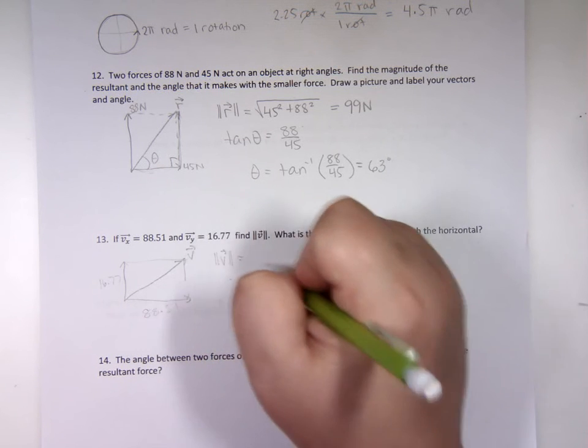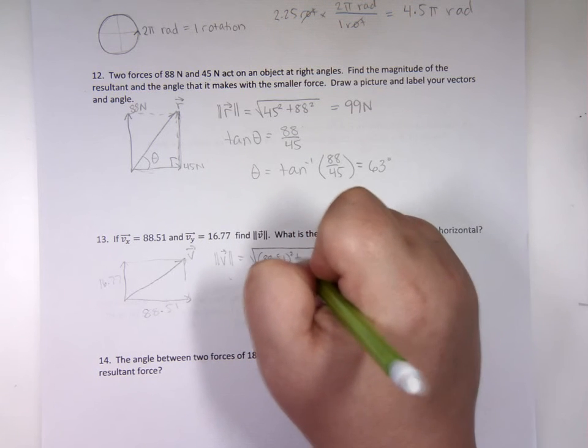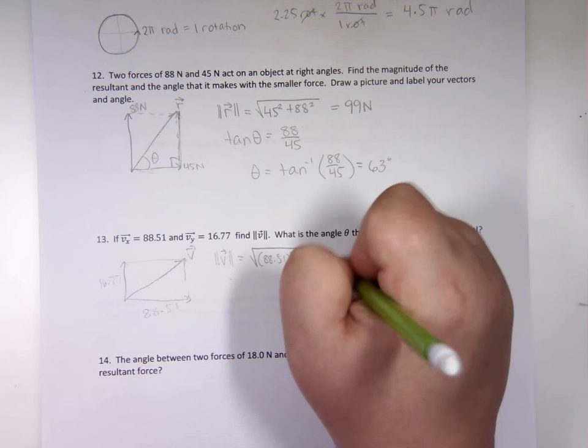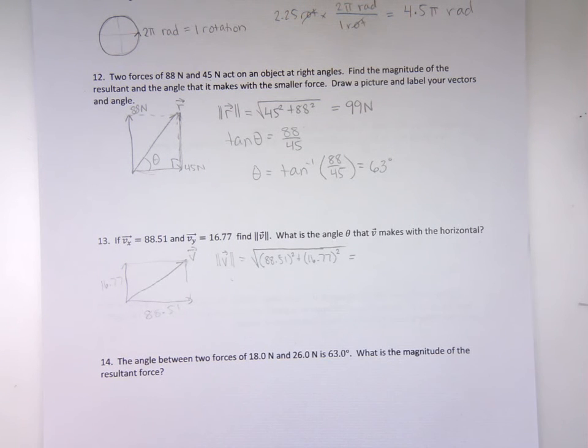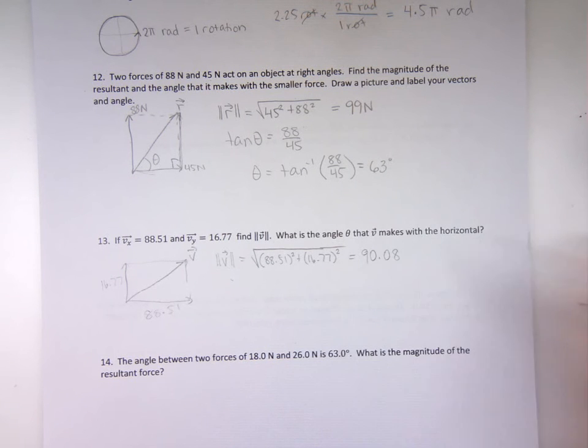So the square root of 88.51 squared plus 16.77 squared. And since I've given you four significant digits, we round to four significant digits, so that's going to be 90.08. And what is the angle theta that v makes with the horizontal?